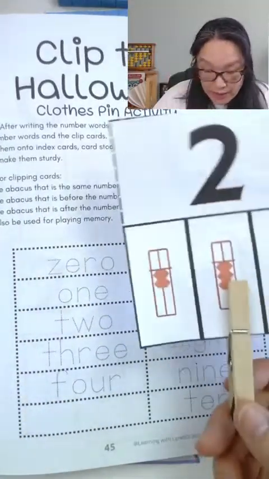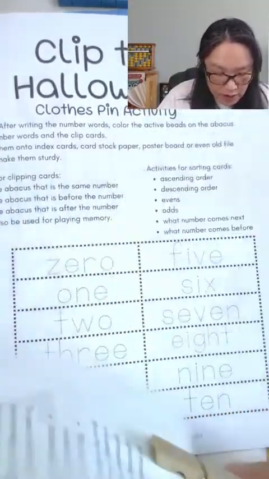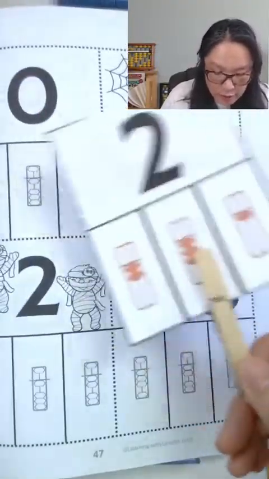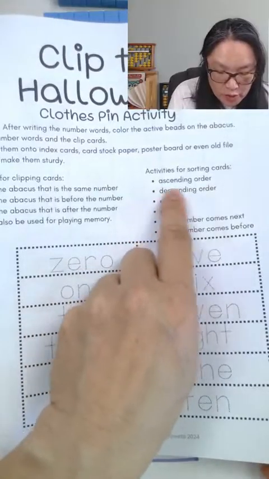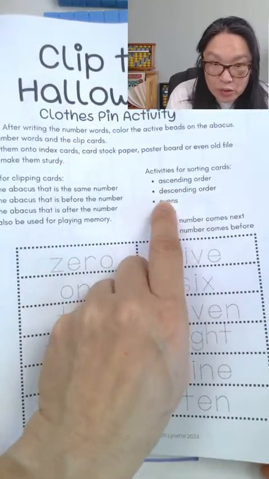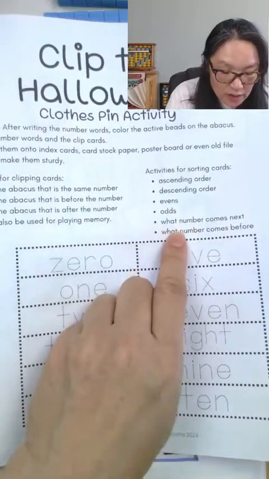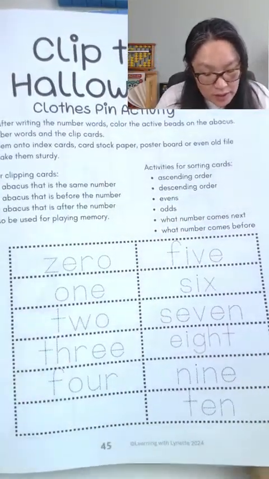You can also play memory with the 2 cards. And because you have multiple cards, you only go up to 10. You can sort them in ascending order, descending order, evens or odds. And then you could do what number comes before and what number comes after.